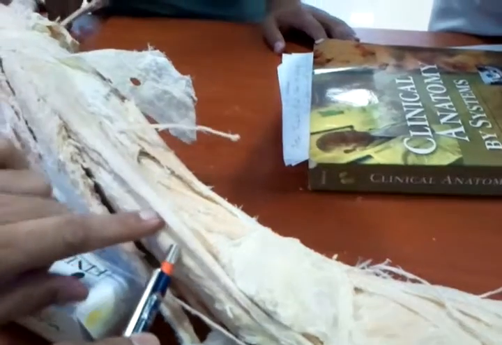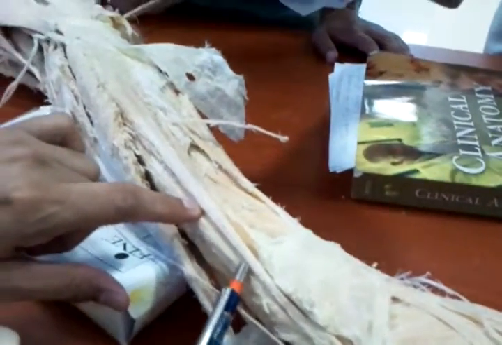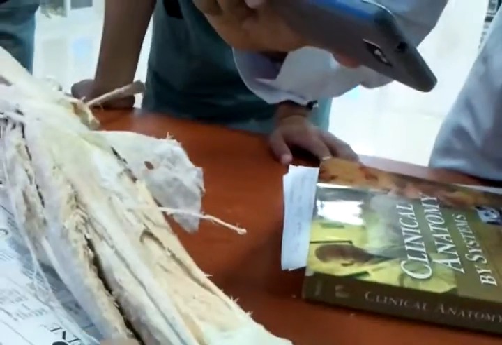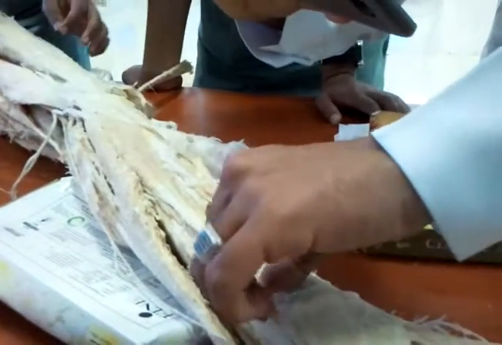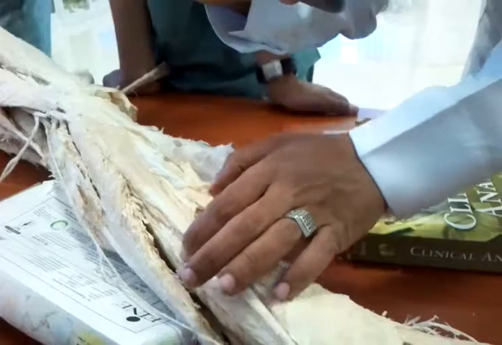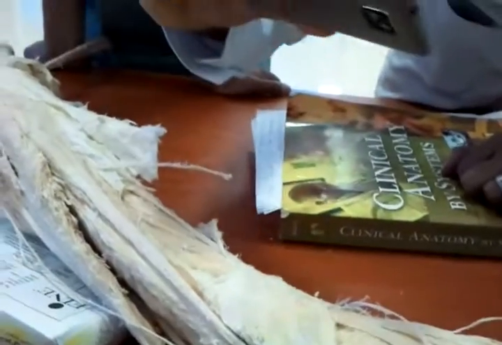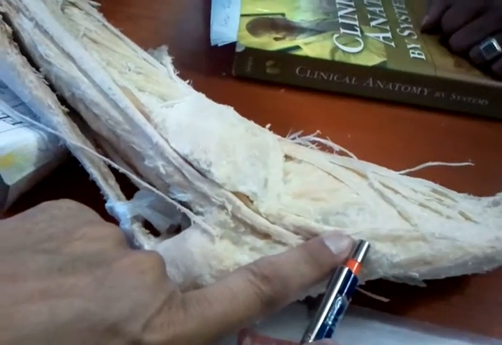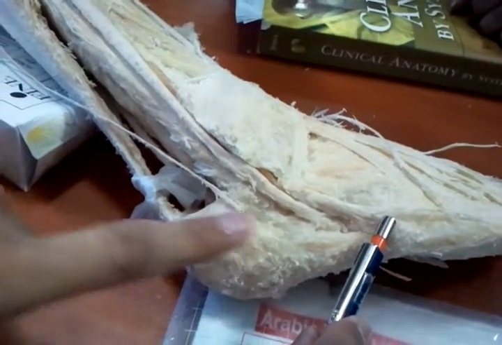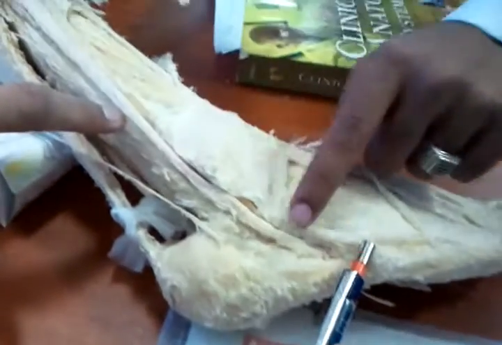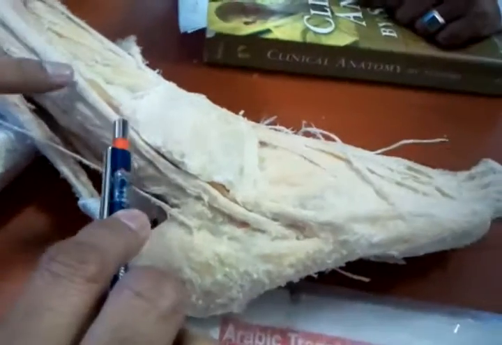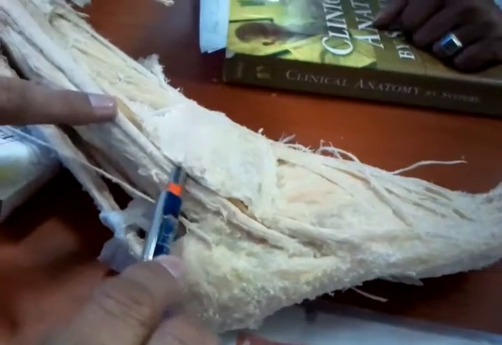Below this is another muscle, peroneus brevis, and it will finish here, at the base of the fifth metatarsal on the dorsum. Can you see the difference? The lower muscle is short, so it's known as peroneus brevis. On top of it is a very long muscle, known as peroneus longus.